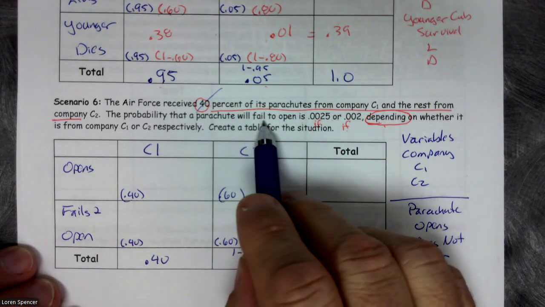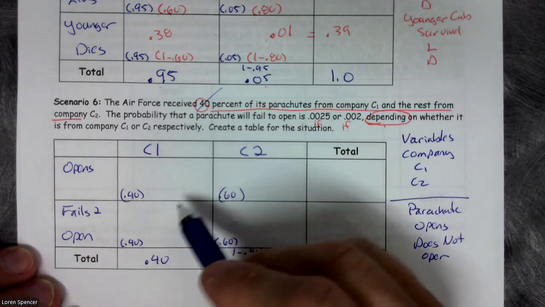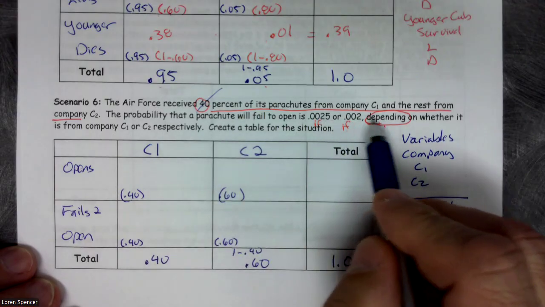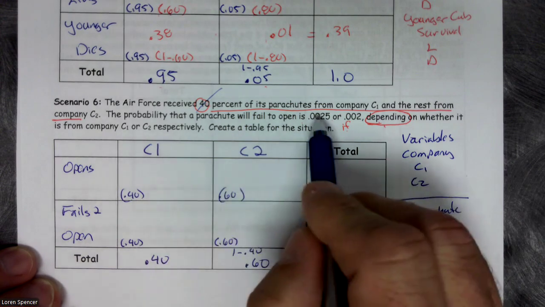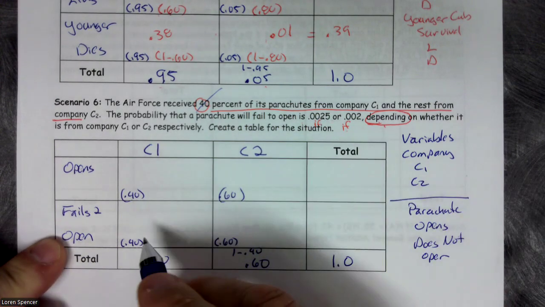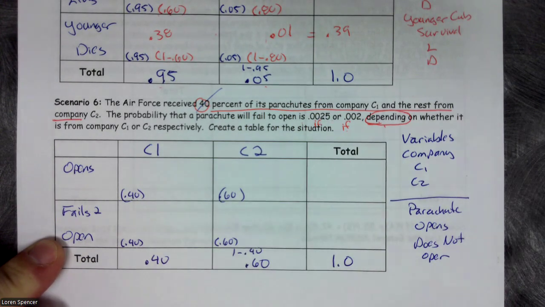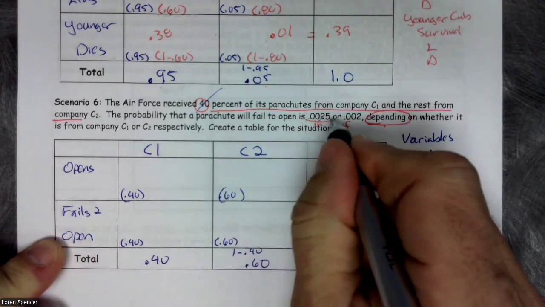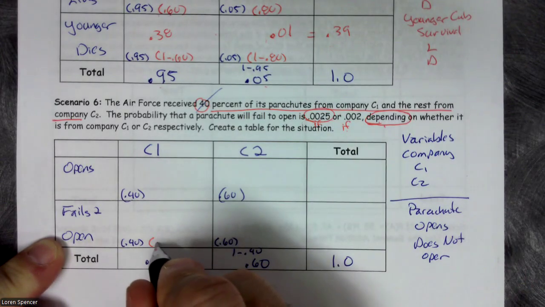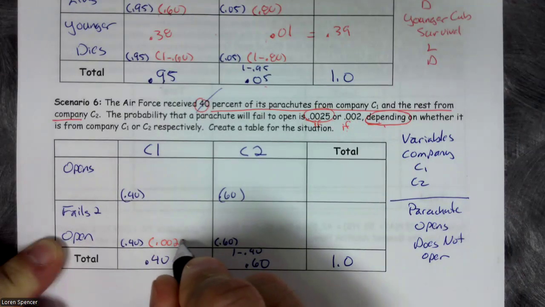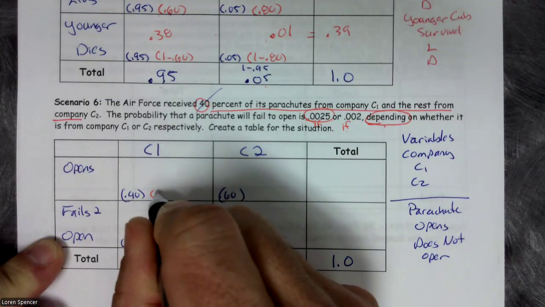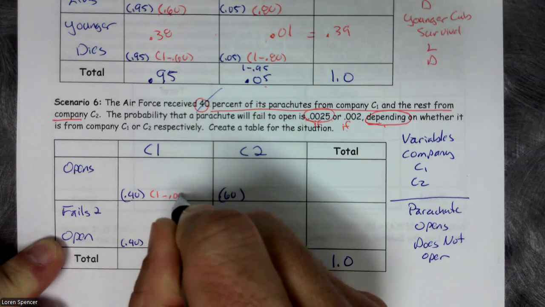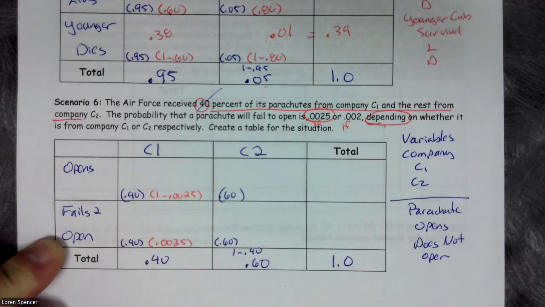The probability parachute will fail to open, so we're dealing with fail to open, is 0.025 respectively. So 0.0025 goes here, and I need to write that small. 0.0025, and this is going to be 1 minus 0.0025.